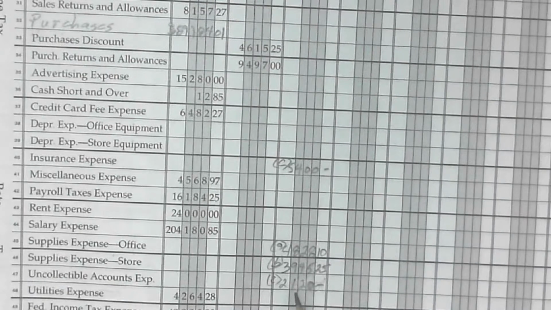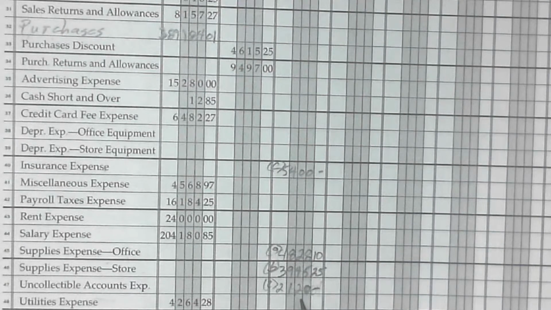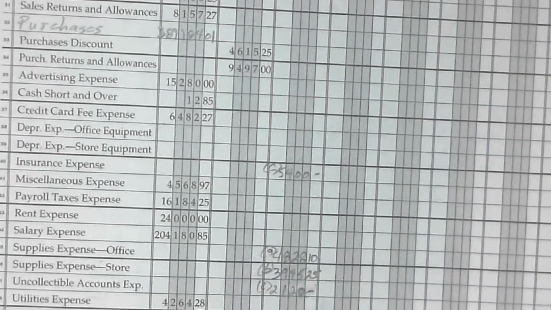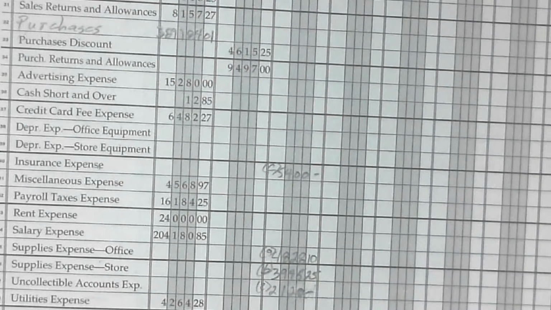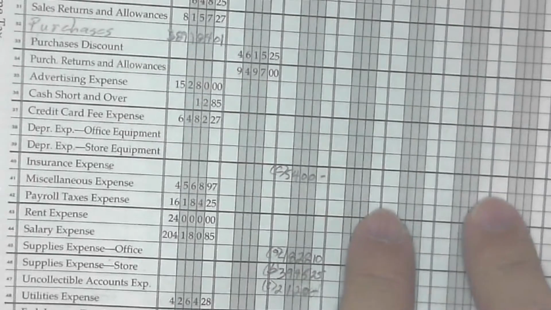So 2,120 in our debit column. And we'll leave that alone for now as far as moving it over, because eventually everything on this second sheet is going to go into our income statement columns.